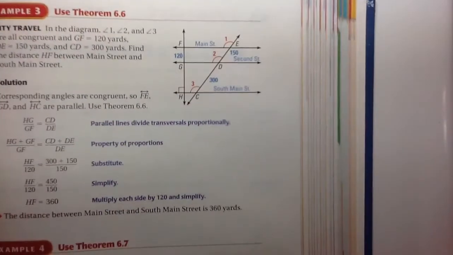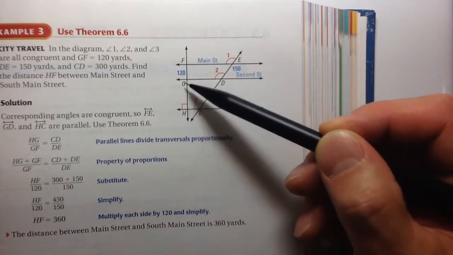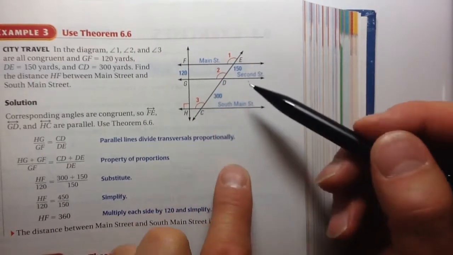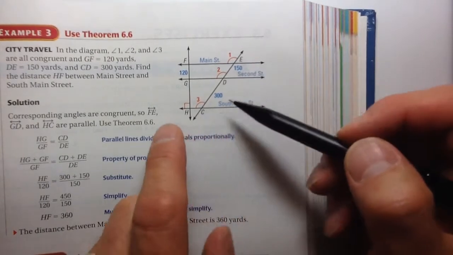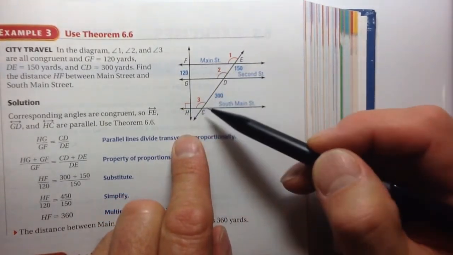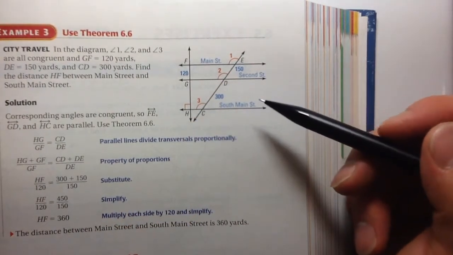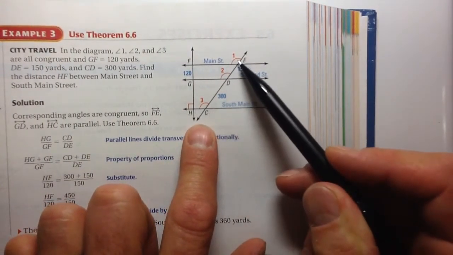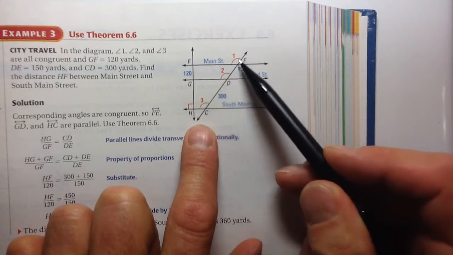Okay, so for example, from the book here, they want us to be able to find the length between these two. Now remember, here are your three lines, and what has to be true in order for a proportion to be true? It has to be that these three lines are parallel to each other. And they're communicating that to us in a sneaky way. They are saying that angle 1, angle 2, and angle 3 are congruent to each other.